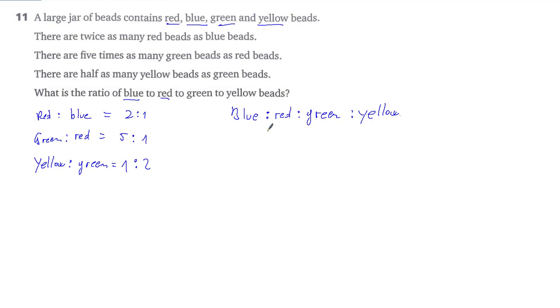All right, so we have red to blue is 2 to 1, which means blue to red is 1 to 2. Now, green to red is 5 to 1.